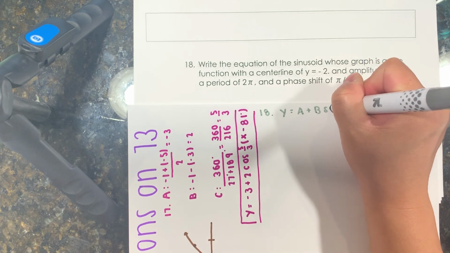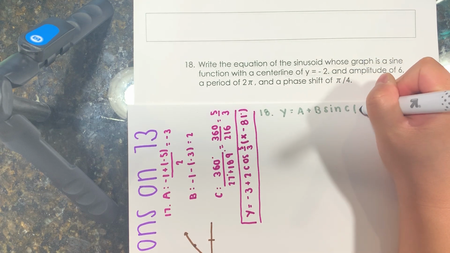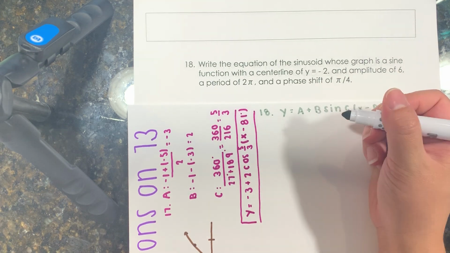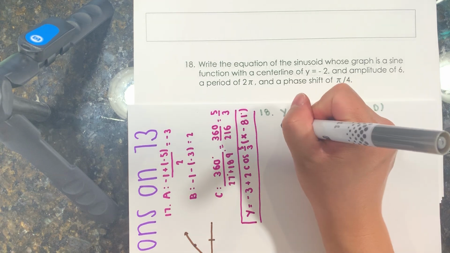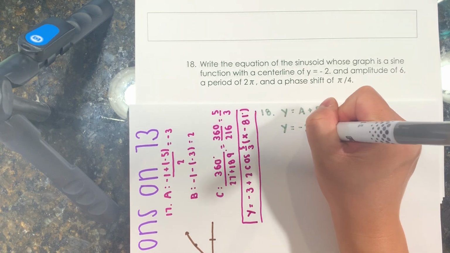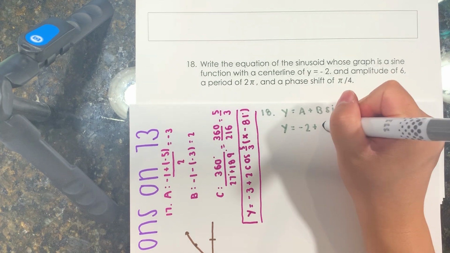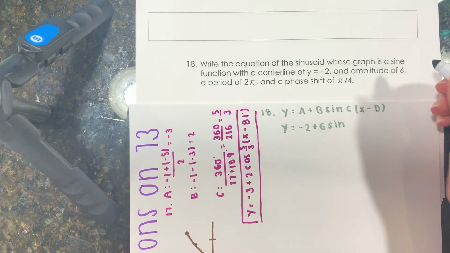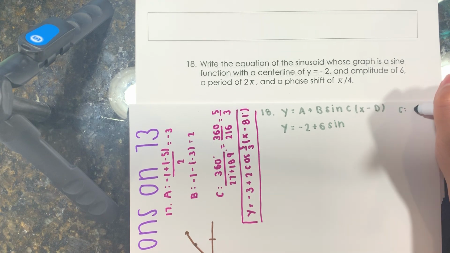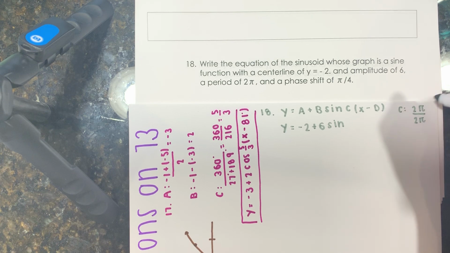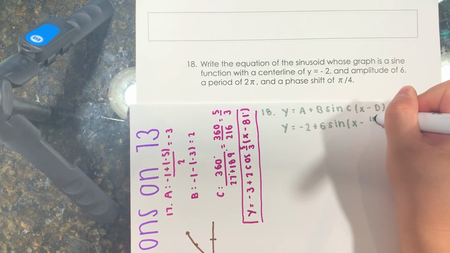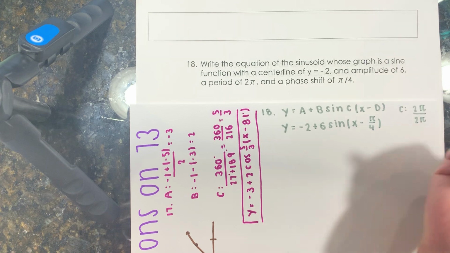So the equation that we're going to be plugging into for number 18 is y is equal to a plus b sine c of x minus d. Now a is going to be your center line, so that's -2. B is your amplitude, which they give you is 6. C, we have to evaluate. So C is 2 pi divided by the length of the period, which they give us is 2 pi. So that means it's just going to be 1. And then my phase shift is pi over 4. So it's x minus pi over 4.